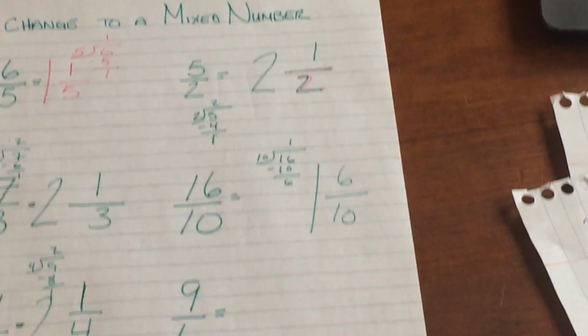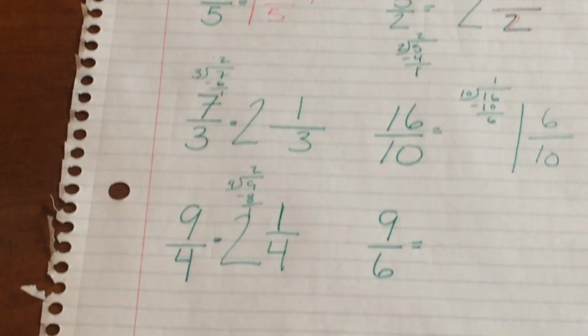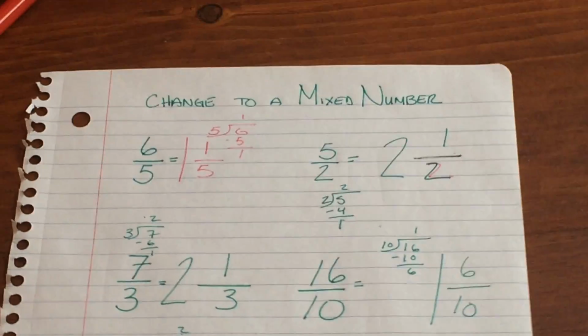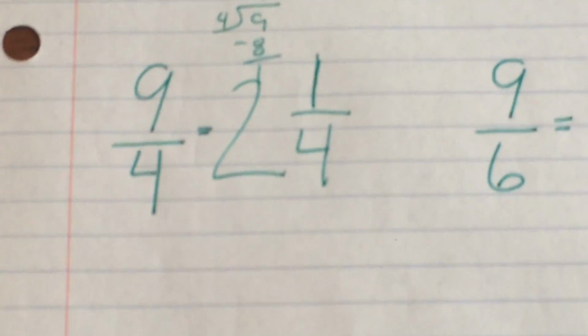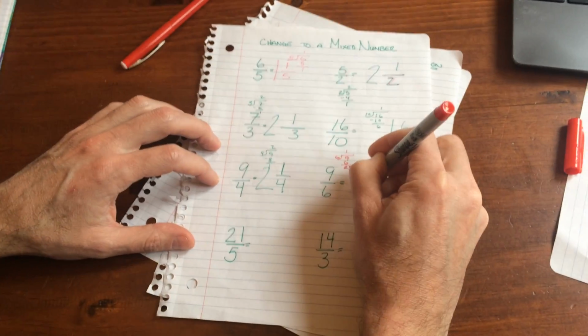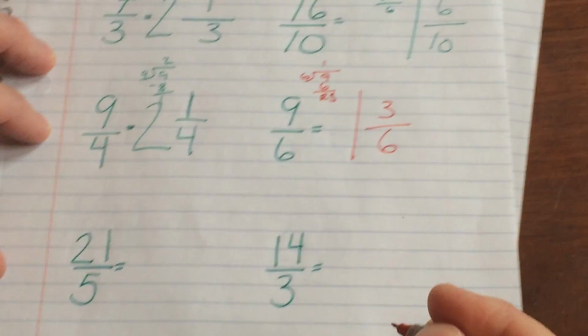Maybe I should do this in pencil. It's hard to see with all green. I got another red. Let's see if this works. Okay, this one, 6 into 9, 6 into 9 once. 6 times 1 is 6, remainder 3. So the big 1, 3 on top, keep the bottom.